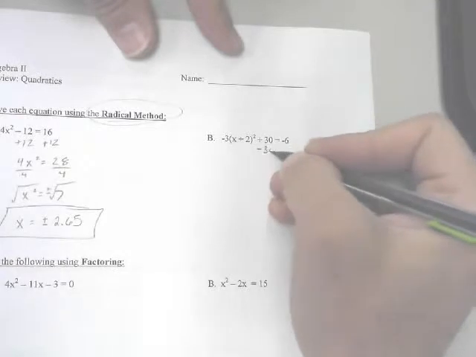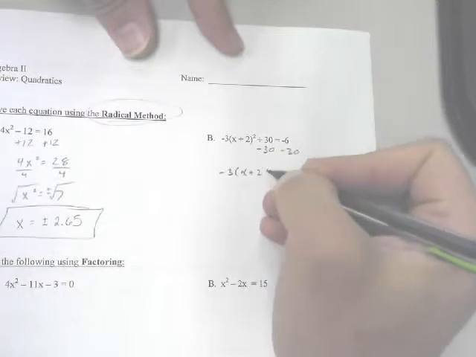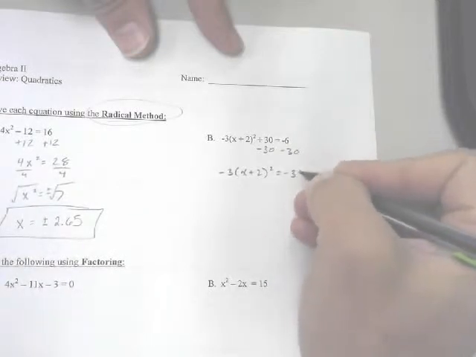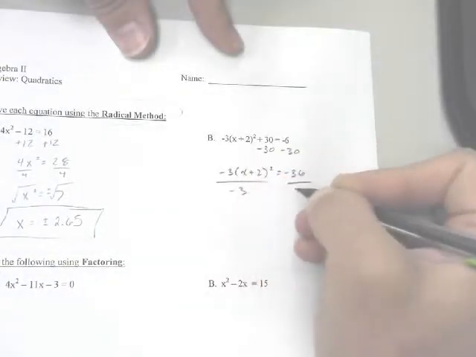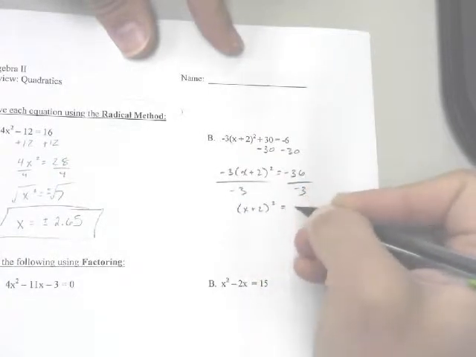Over here, same idea. Subtract 30. Divide by -3. Then I'm going to take the square root.